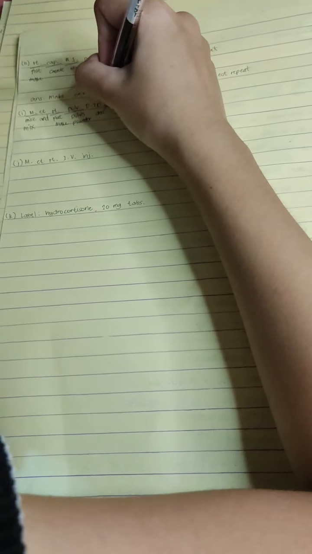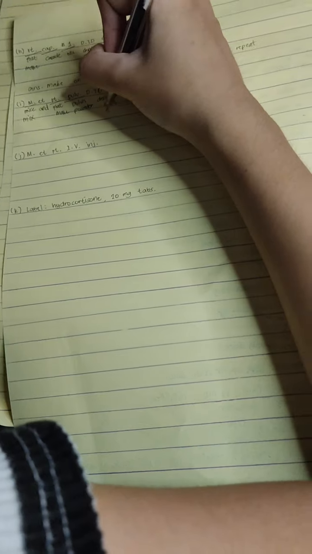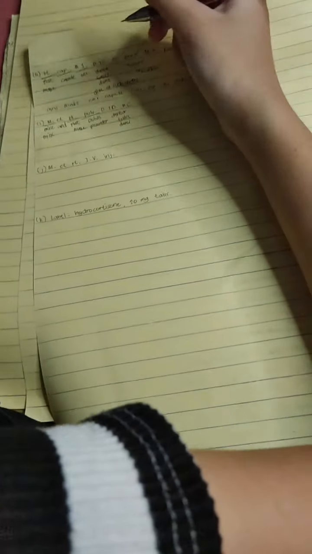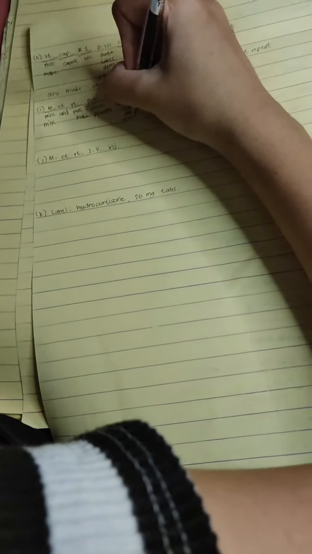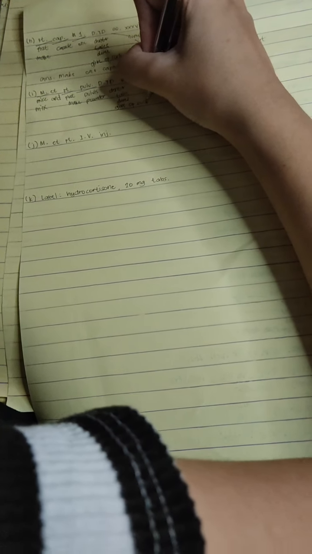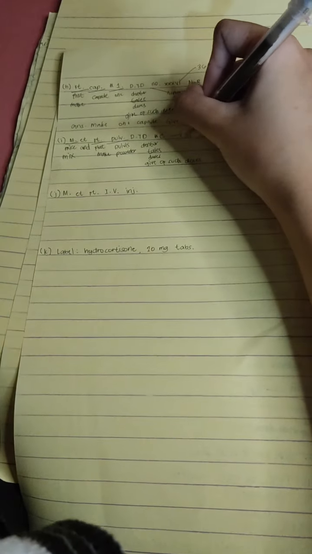DTD, denture tales doses, which means give of such doses. Number C. C is Latin for 100.